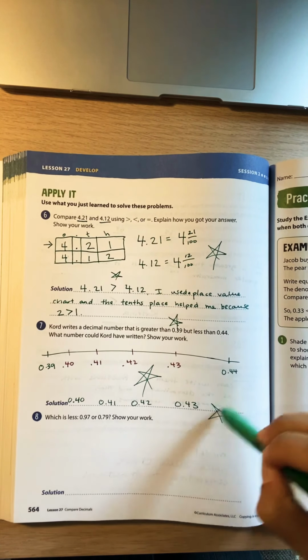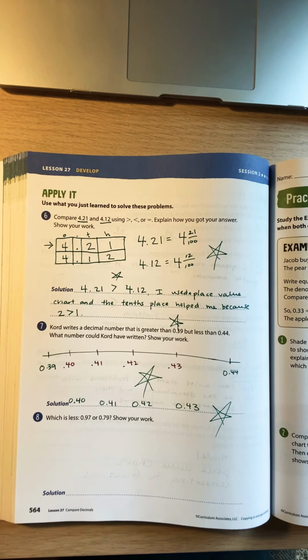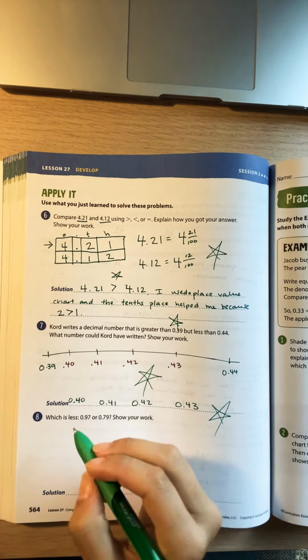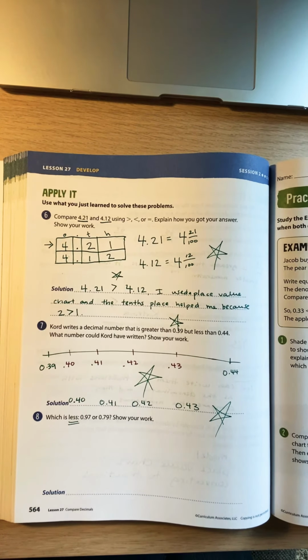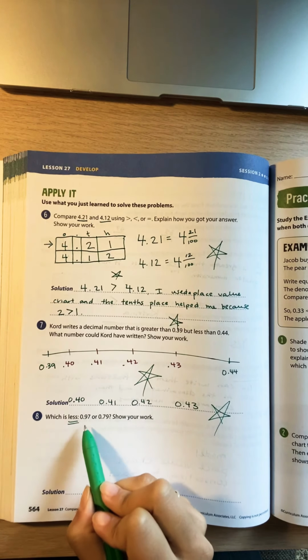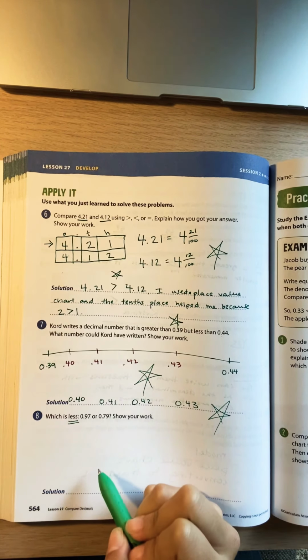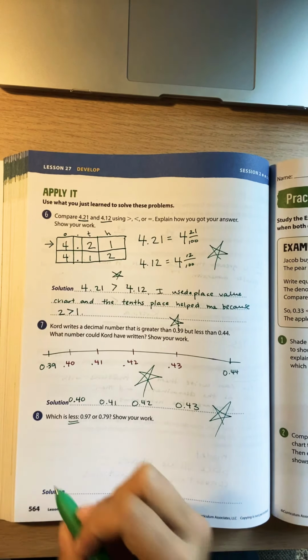Star for showing your work, star for your solution. Okay, last one. Which is less? Okay, less, not greater than. Usually it always asks us greater than. 97 hundredths or 79 hundredths. Okay, so I'm going to show you 2 different ways.